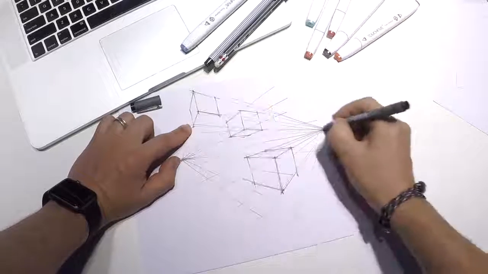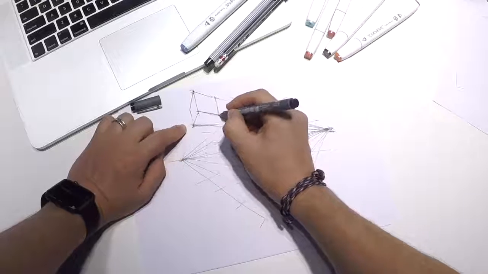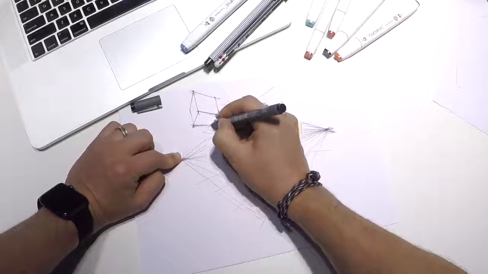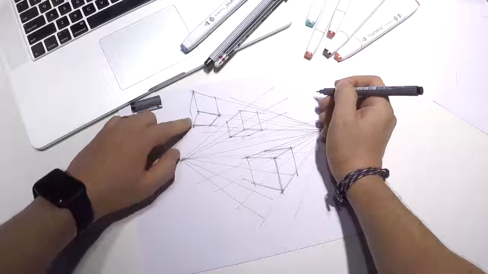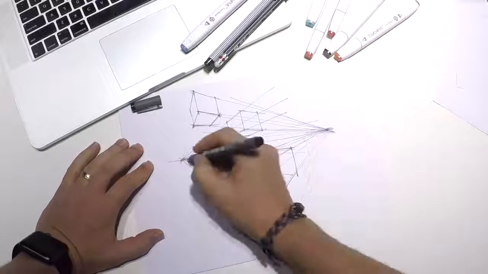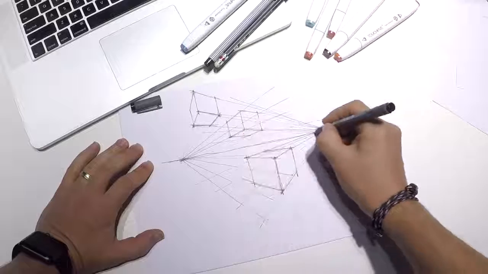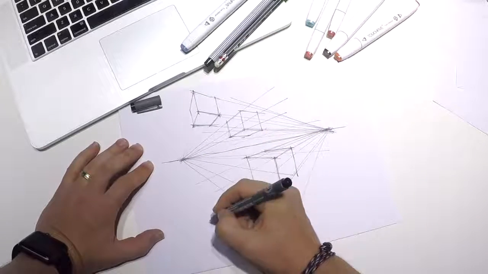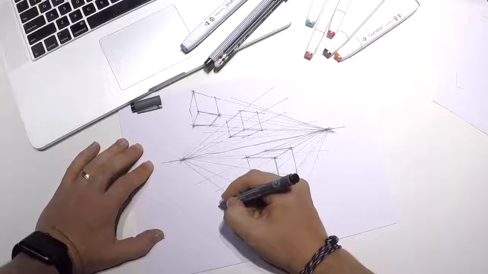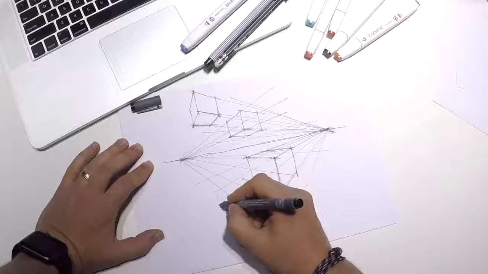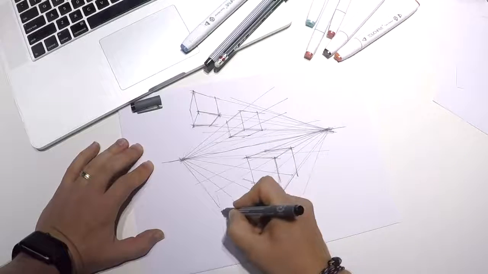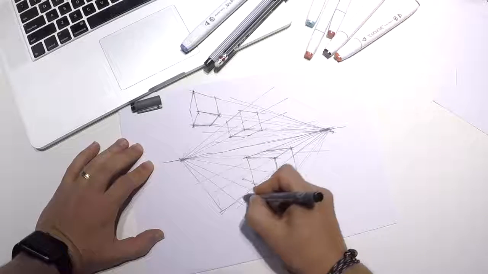You can see the top surface of the object. So here same, just connect the corner with one of the vanishing points, like this. I would like to repeat: 2 point perspective has two vanishing points, the left and right vanishing points.